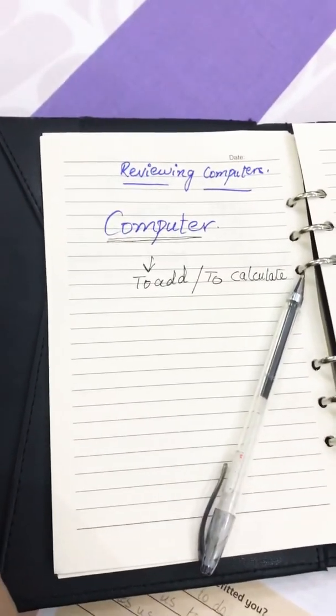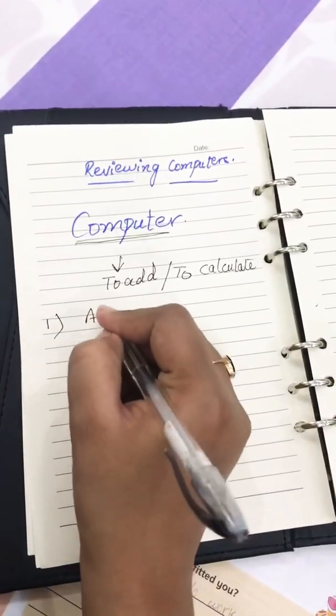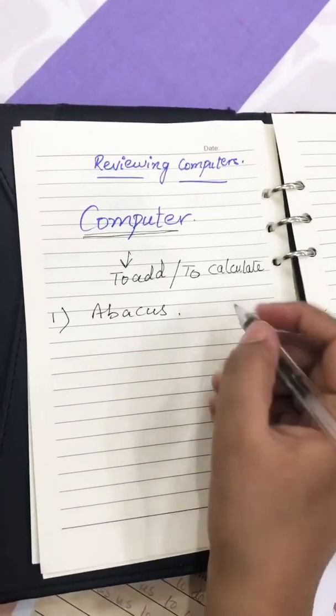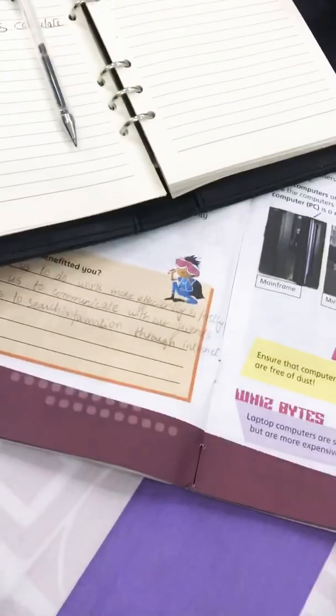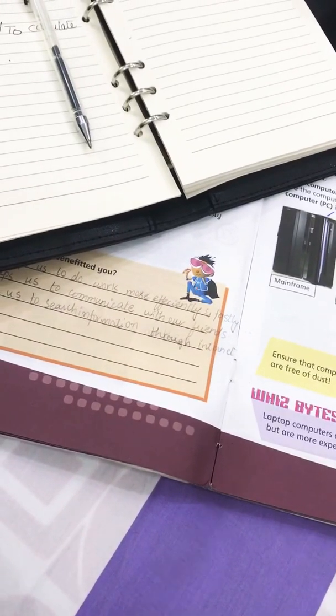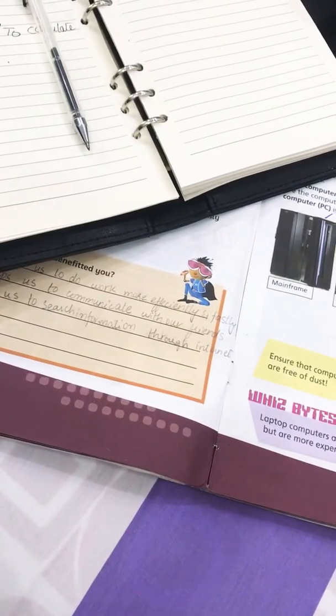With the passage of time, men started to invent various devices. First of all, they invented the abacus. As we know, the abacus looked like a device that has beads on it, and people used to count things with the help of beads.